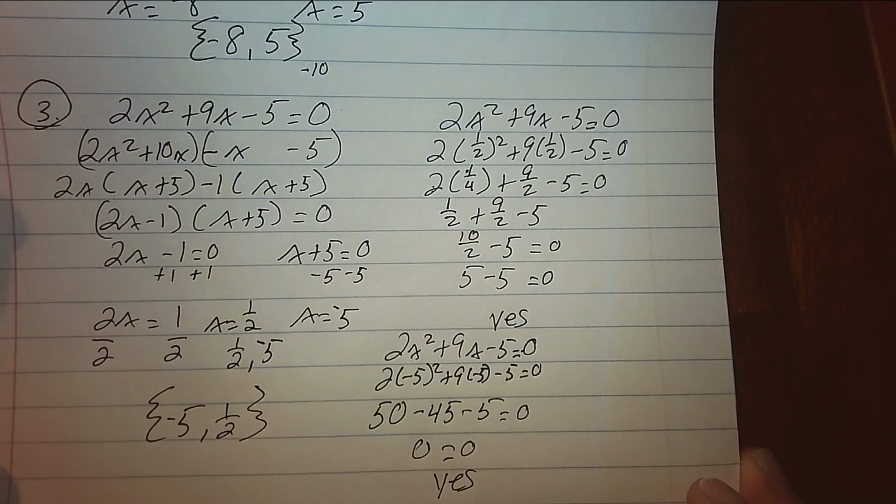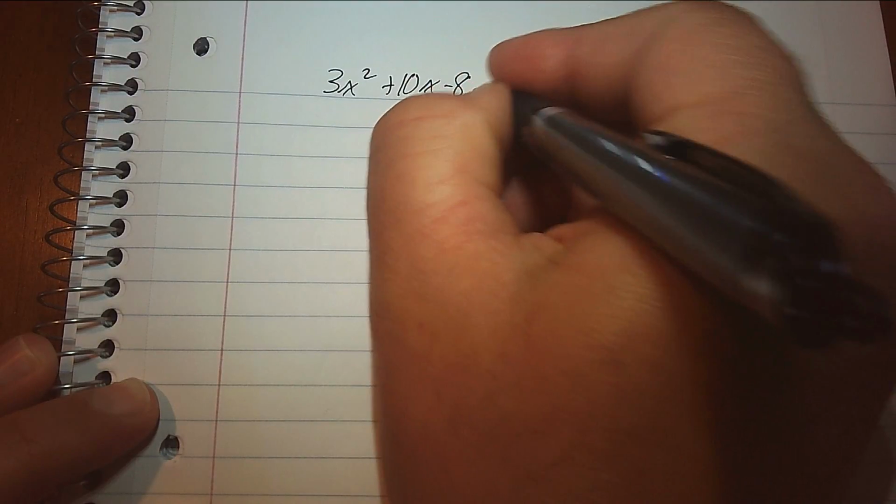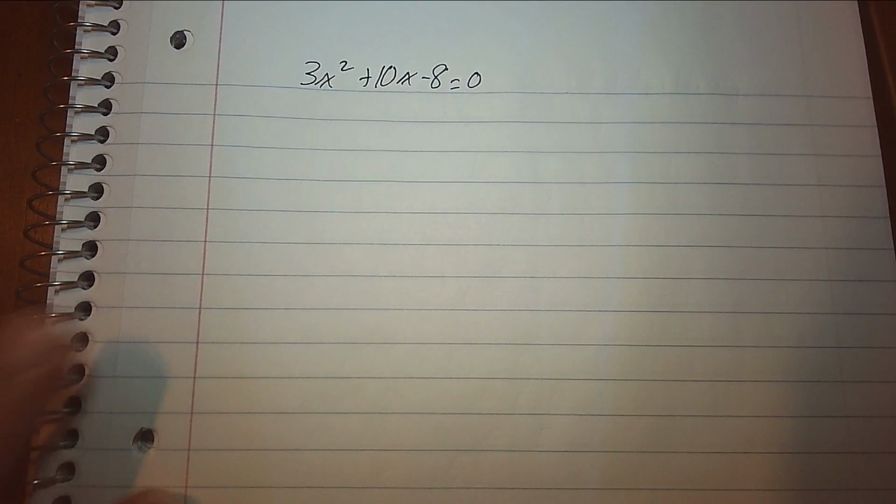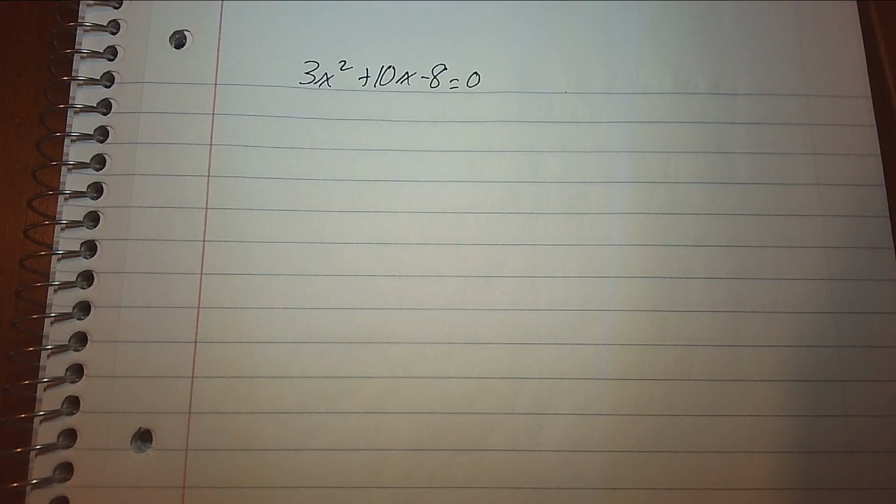So let me give you one to try on your own. Let's try out 3x squared plus 10x minus 8 equals 0. Now would be the time for you to pause it and see if you're able to solve this on your own.